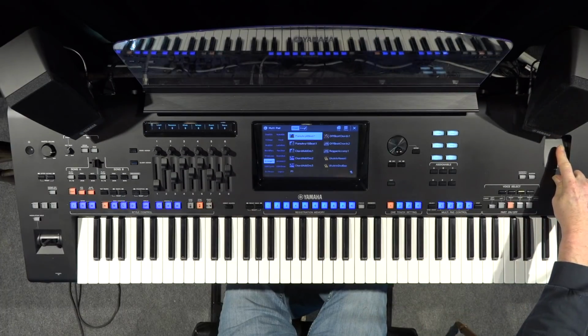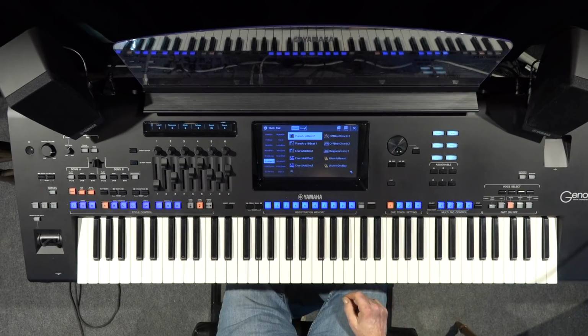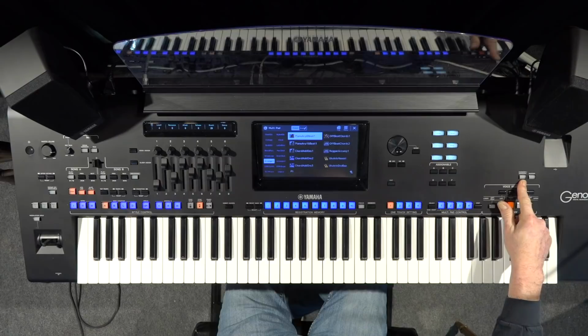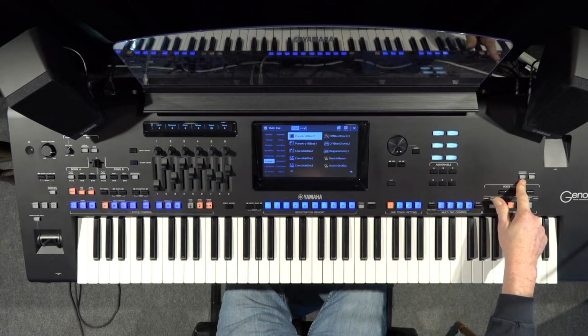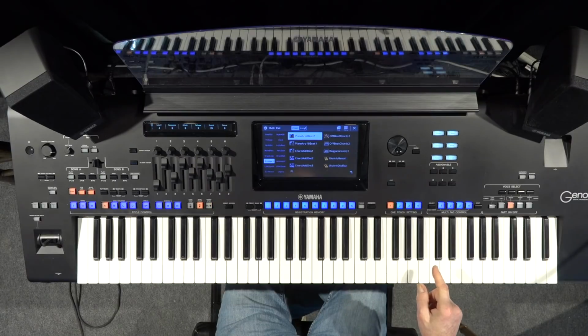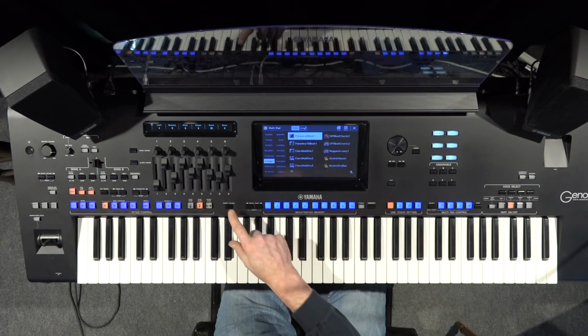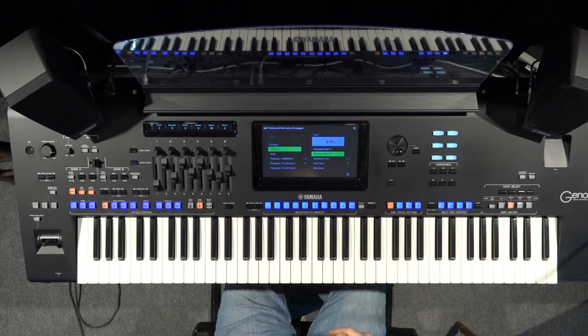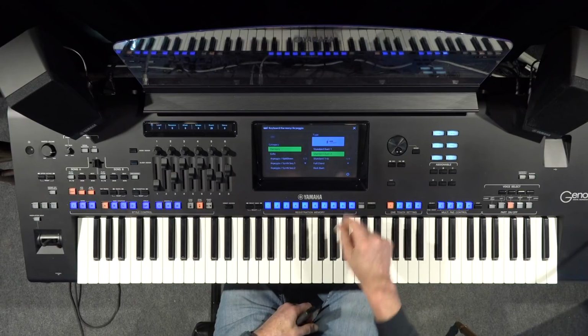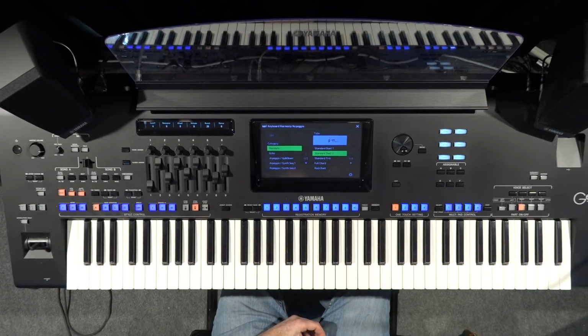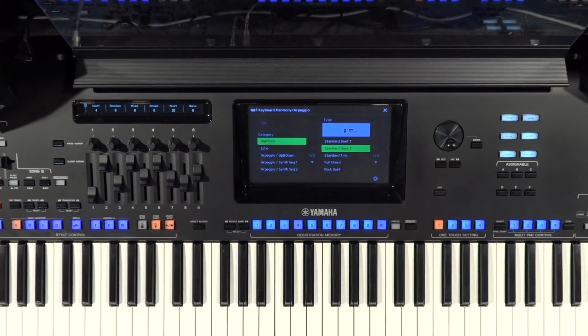Okay, up here's my thumb drive port right there. Now there's a lot of stuff on the back of the Genos, so that's there as well. Right here is your harmony arpeggio button. And this thing does a lot of things, but basically most people use it to get a single finger chord in the right hand. So if we hit our direct access and our harmony arpeggiator button, right now it's on standard duet.